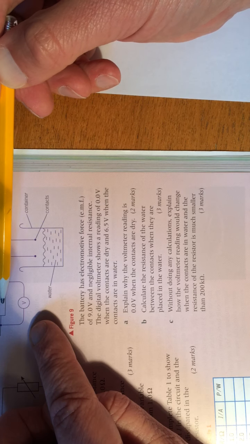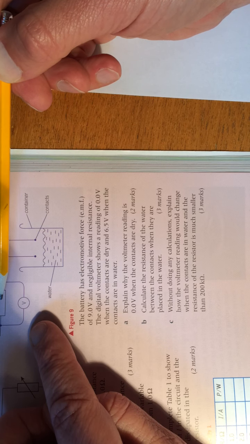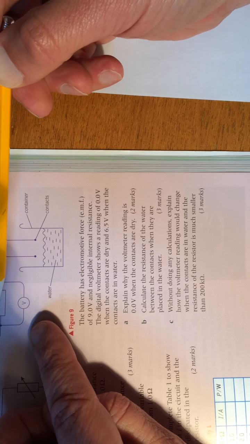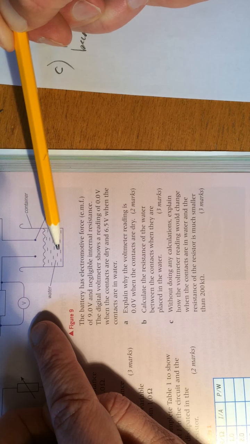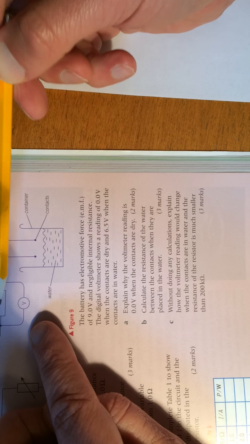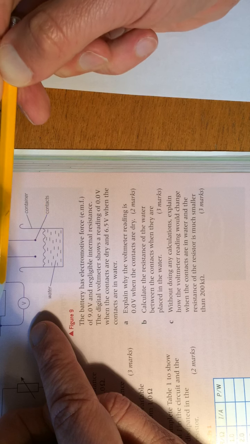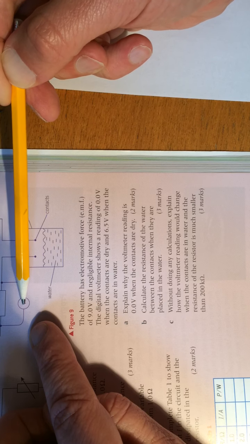So if you put a smaller resistor in, then the resistance of the water stays the same, but this resistance goes down, so more PD will be found across the contacts in water, less across here, so the voltmeter will drop.